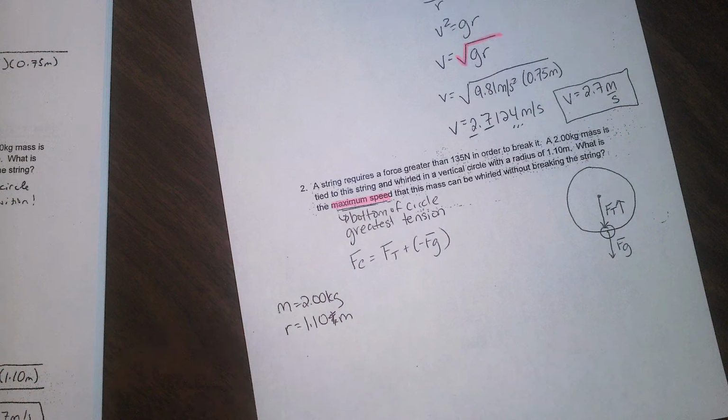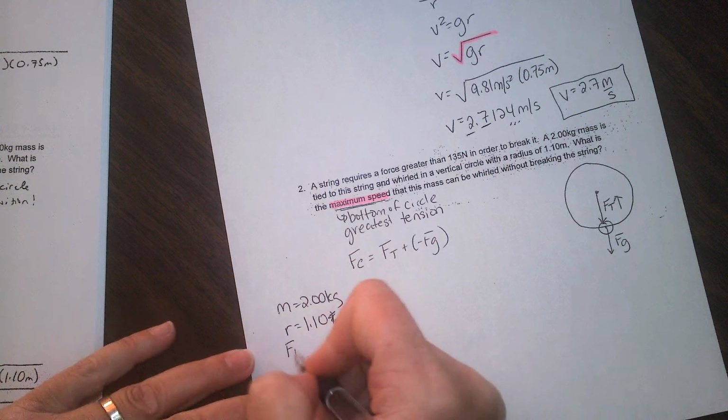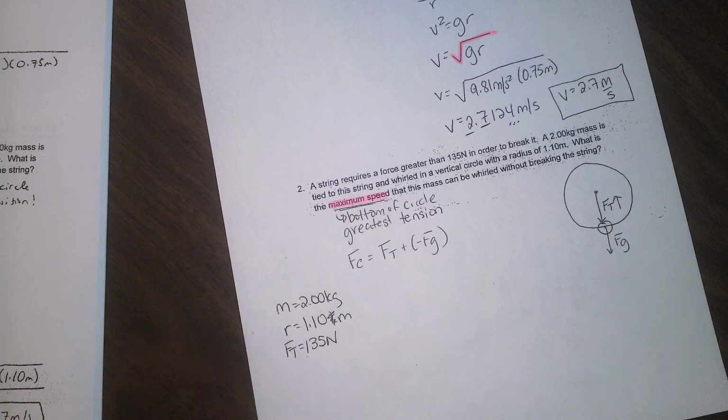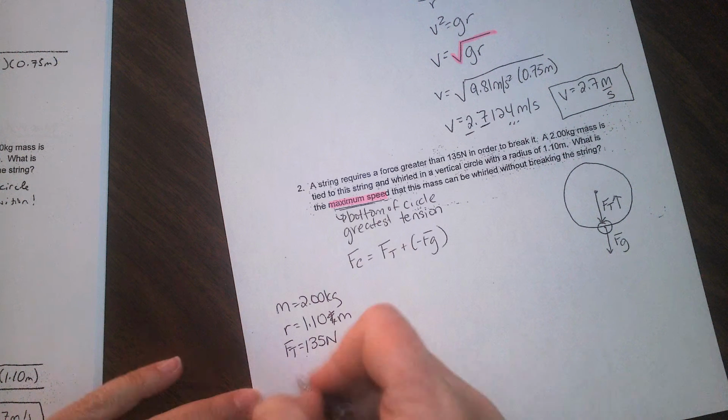What force would that be? Which force would we call that? Yeah, exactly. Okay. And it's asking us to find what, Daniel? Speed.